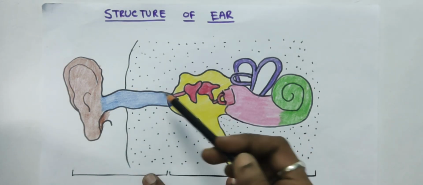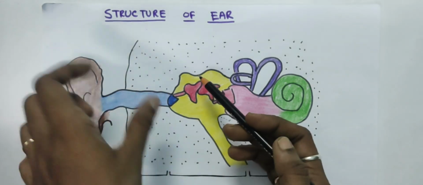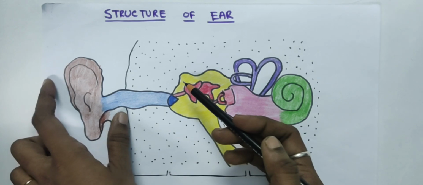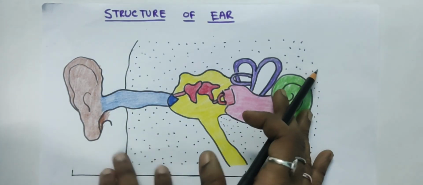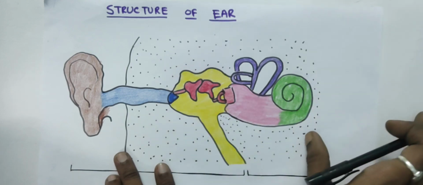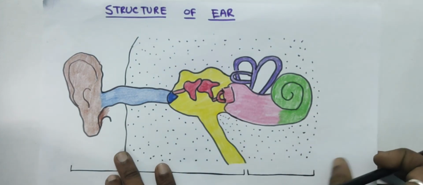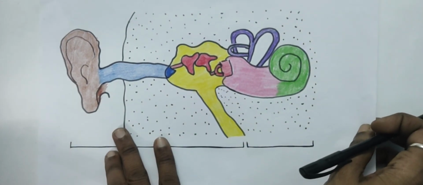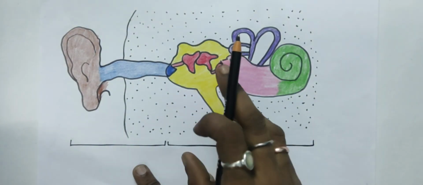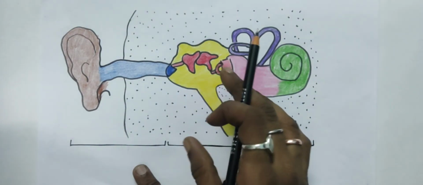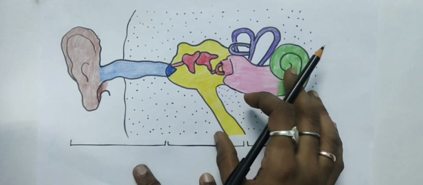This is our ear, the invisible part. This part is visible and this is the invisible part, that is inside the body. The invisible part of our ear is located in the temporal bone, that is actually the petrous part of the temporal bone.